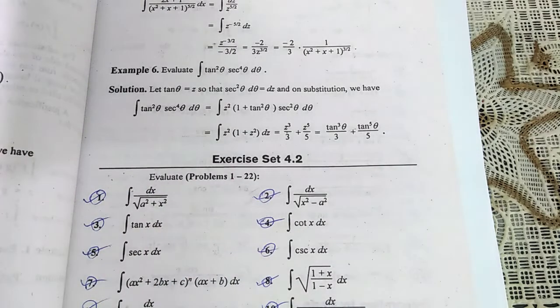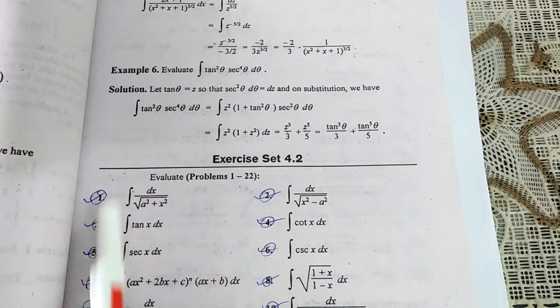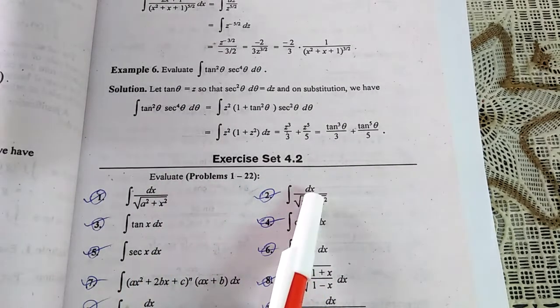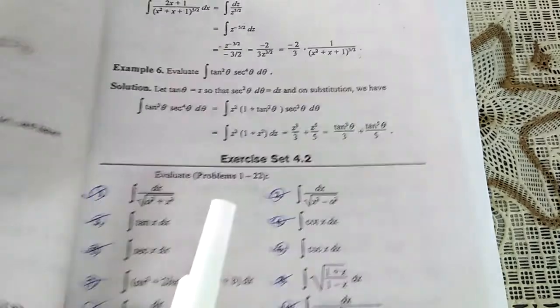These integrals are given here. We have to integrate these functions. We have to solve or simplify these integrals. So, starting from question number 1.